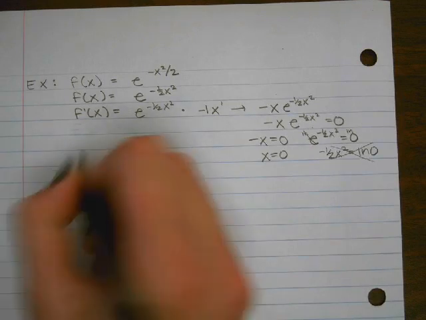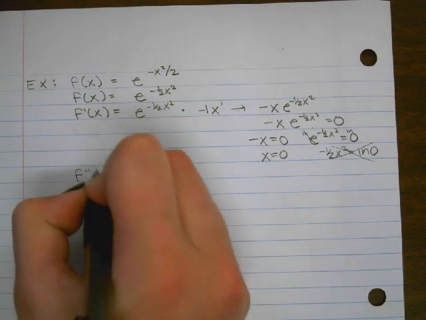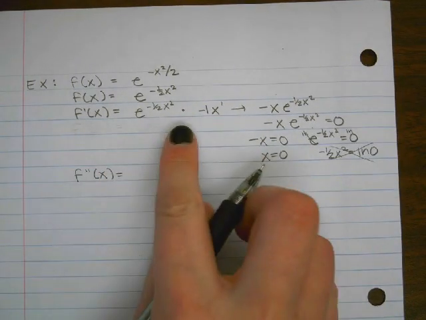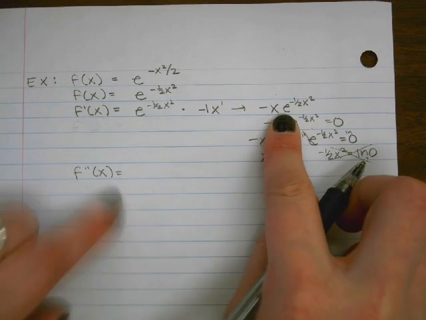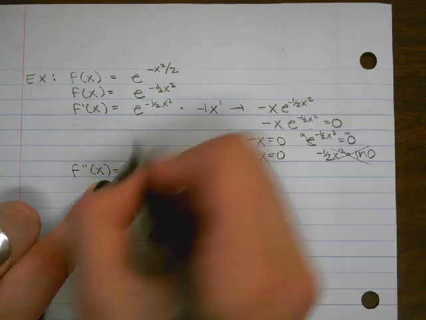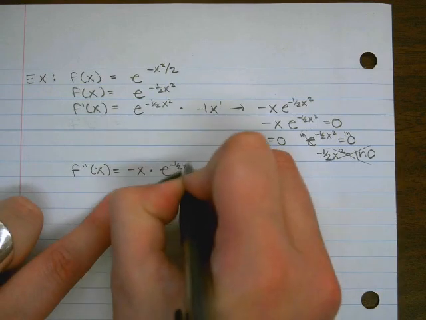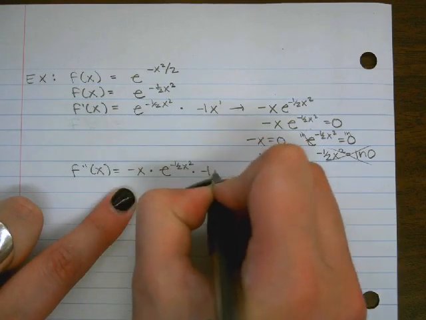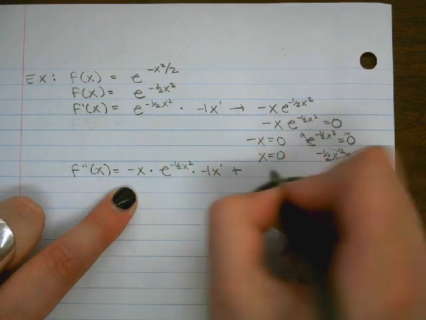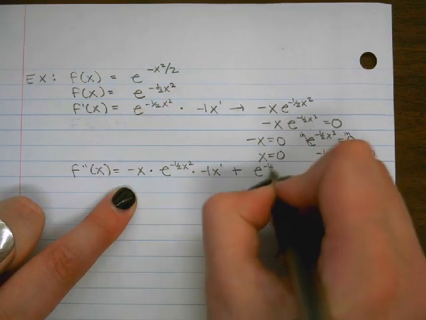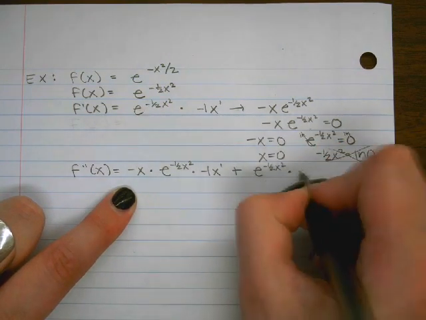Okay, so now we're going to go ahead and move on and look at the second derivative, which is going to have the product rule. So I have the first times the derivative of the second plus the second times the derivative of the first.